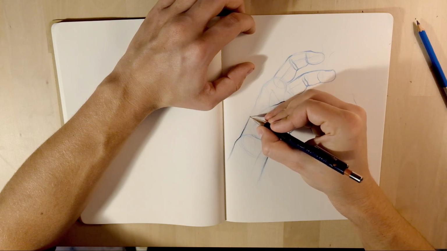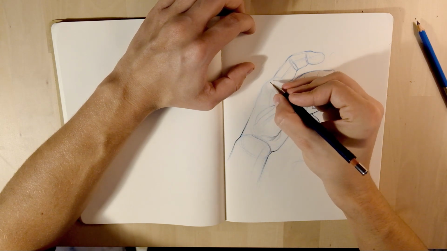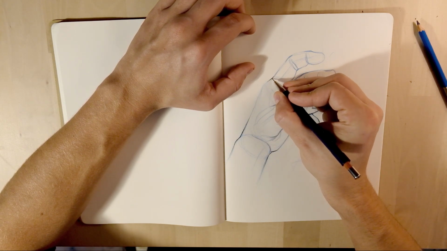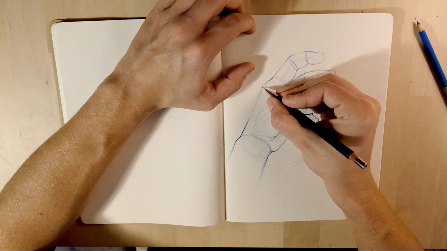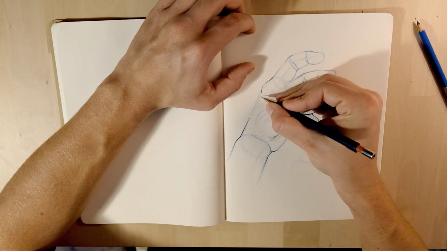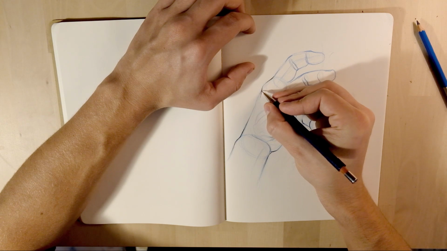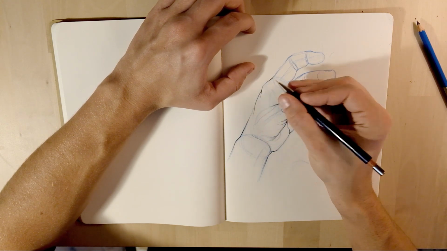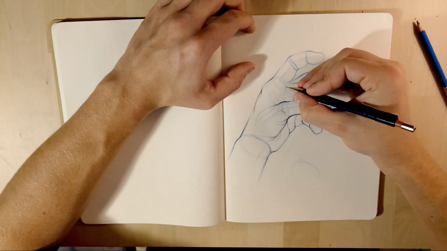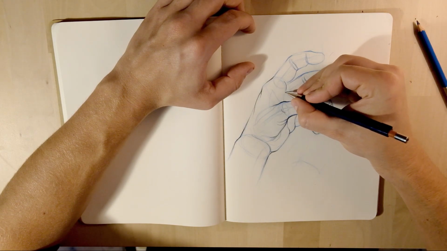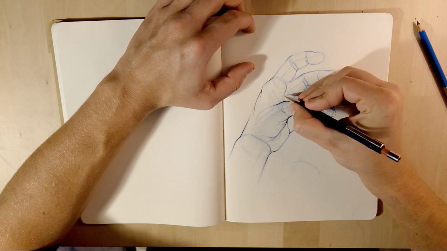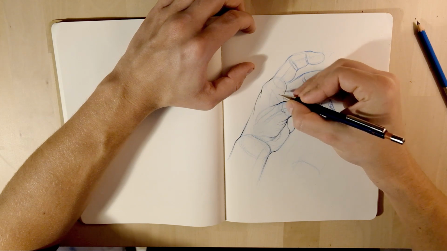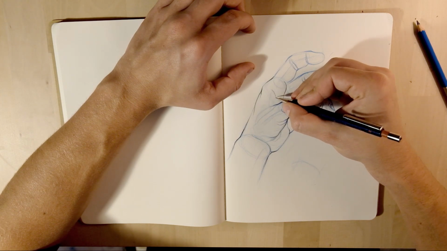So here I really want to have a nice light line there, not too heavy. So the line quality, you can get so far just with the line quality alone, right? It really helps to add volume. Generally, internal lines are a little bit lighter, but not always.